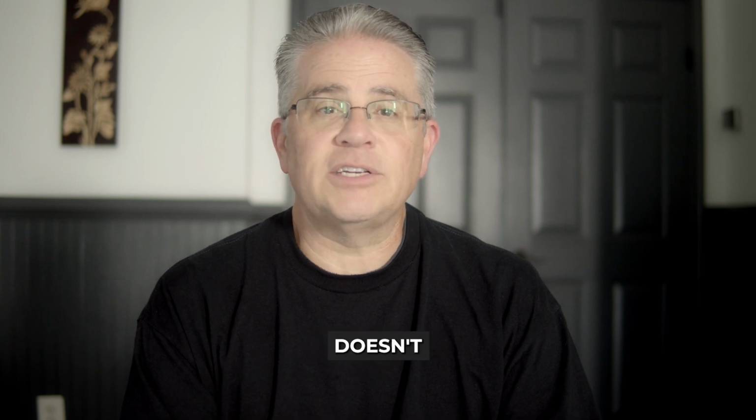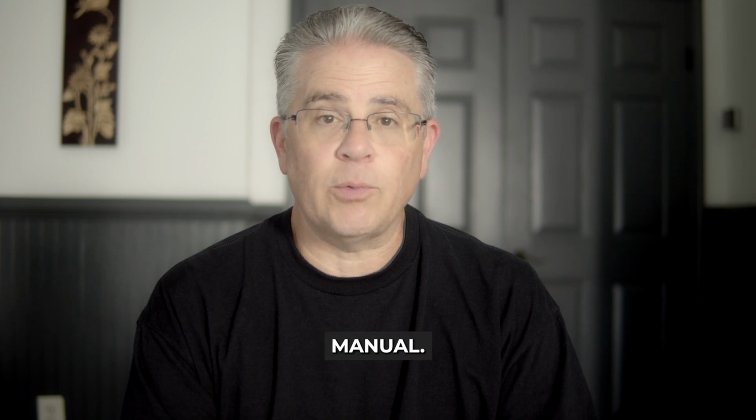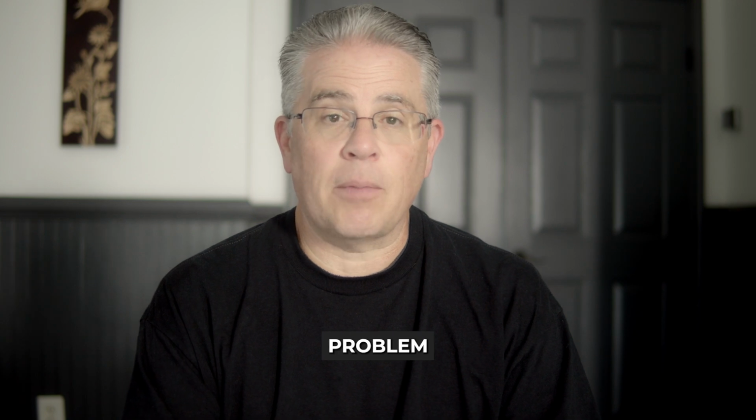If your speaker bar doesn't have a physical reset button, you might be able to reset it through the settings menu as outlined in the user manual. After resetting, power the device back on and test to see if the problem persists.